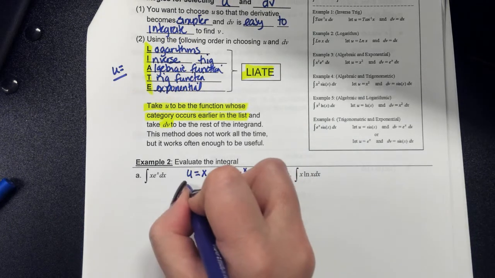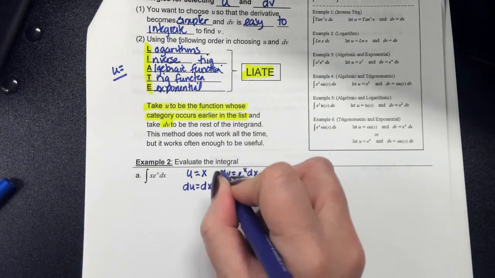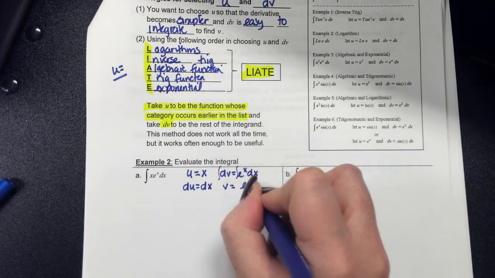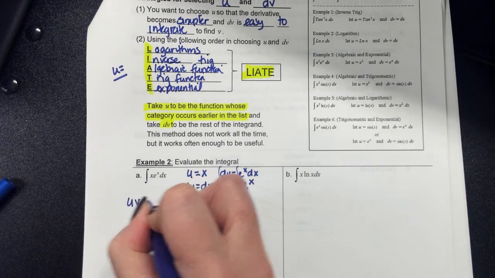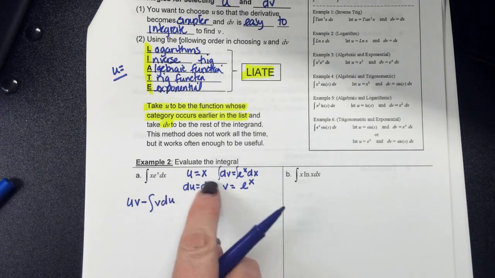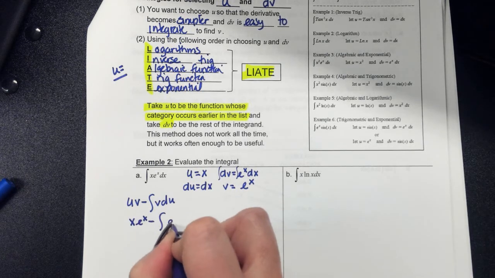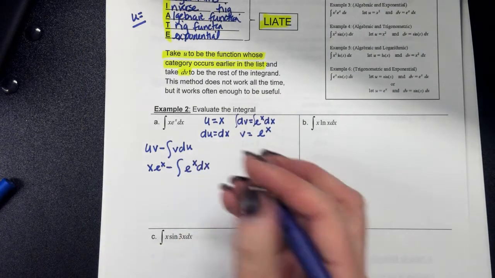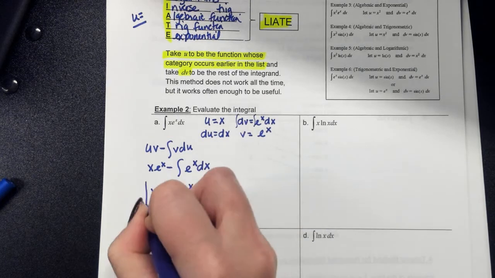Now I'm going to take the derivative of u, and the derivative of x is just going to leave me with dx. When I integrate dv, that'll help me find v, and the integral of e to the x is just e to the x. So now I plug them into my parts formula, u times v minus the integral of v times du. I have u times v, which is x times e to the x, minus the integral of v, which is e to the x, times du, which is dx. And when I integrate e to the x, that's just going to give me e to the x plus c.